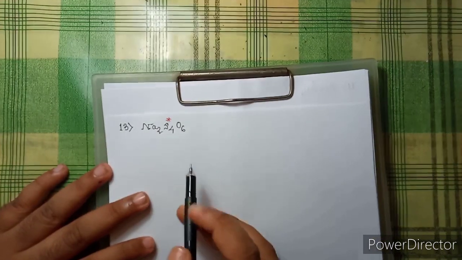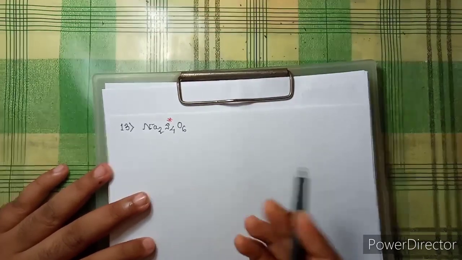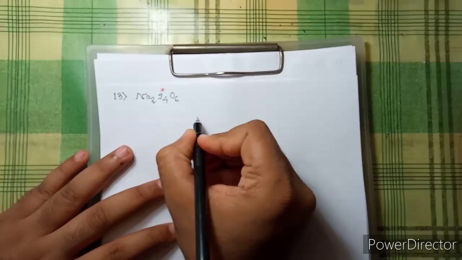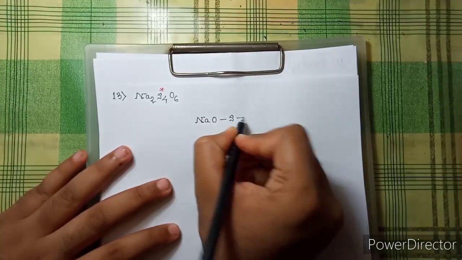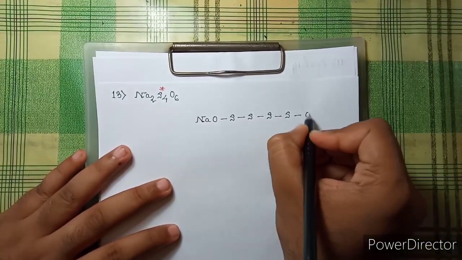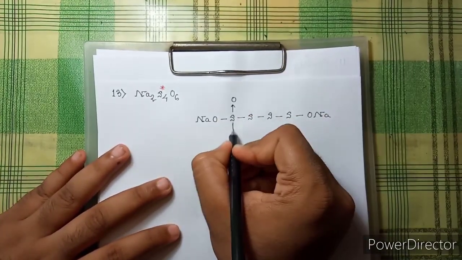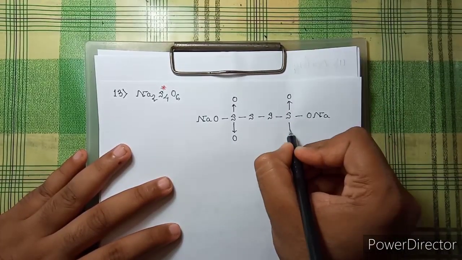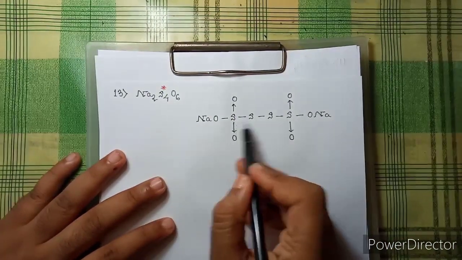Again, we are going to calculate the oxidation number of the sulfur atom present in this compound by knowing its structure. The structure of this compound is NaO-S, again an ONa, and 4 oxygen atoms are coordinatively bonded here with these sulfur atoms.